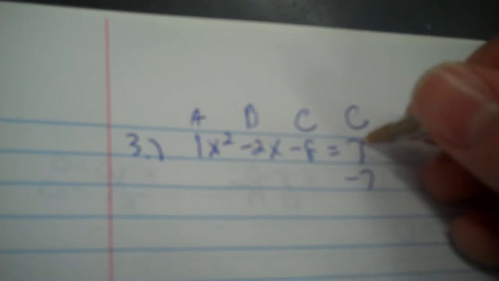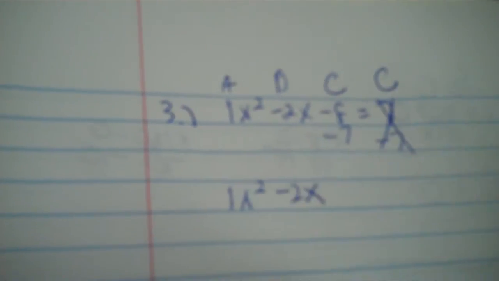So you're going to minus 7, but you have a c over here where you can minus 7 under the negative 8, okay? So you have 1x to the second minus 2x, and it's not 1. You don't take 8 minus 7. It's negative 8 minus 7, which is negative 15. And now I'm ready to rock and roll, okay?